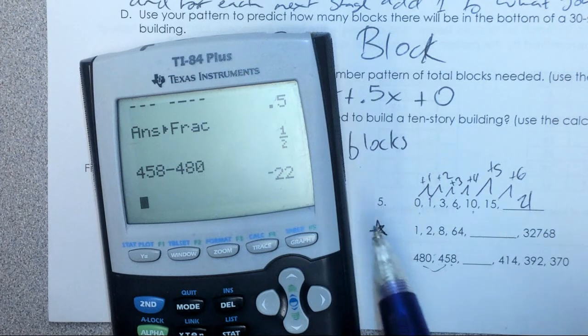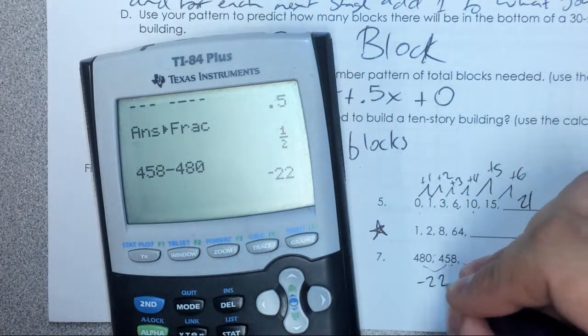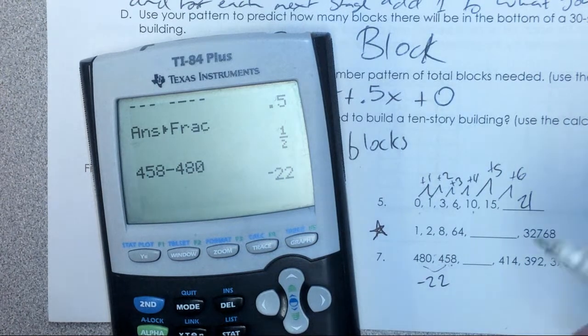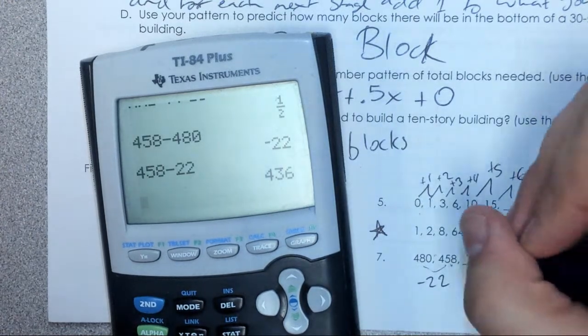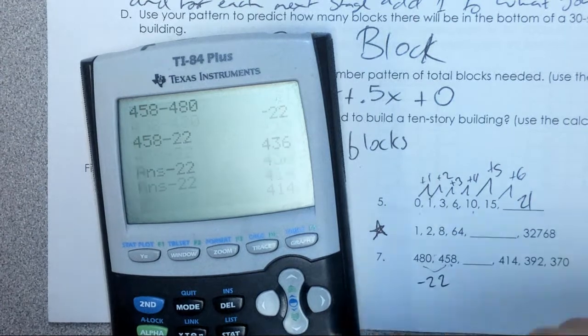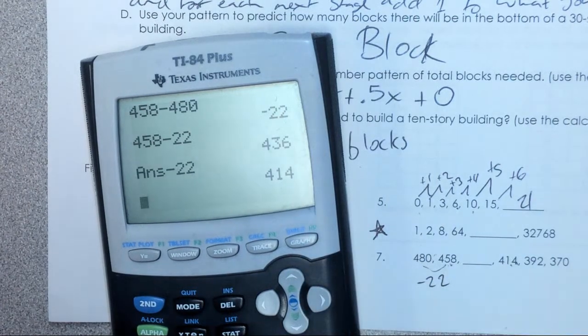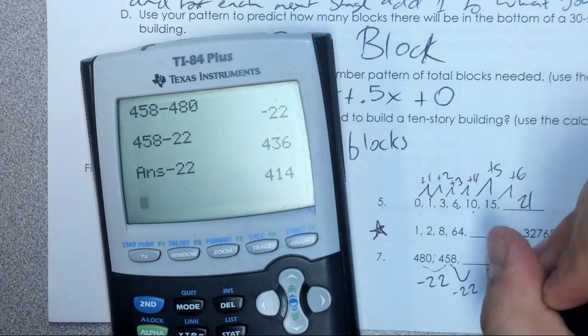So from 480 to 458, we subtracted 22. So it's minus 22. Okay. If I subtract 22 from 458, that gives me 436. If I continued that, minus 22, I end up at 414, which is what we have here. So that's a good thing. That means that our pattern is just subtracting 22 every time.